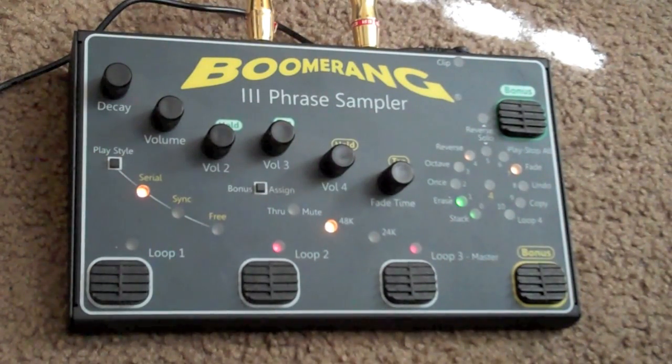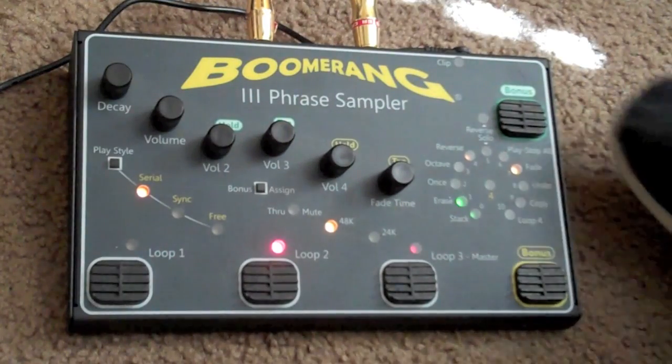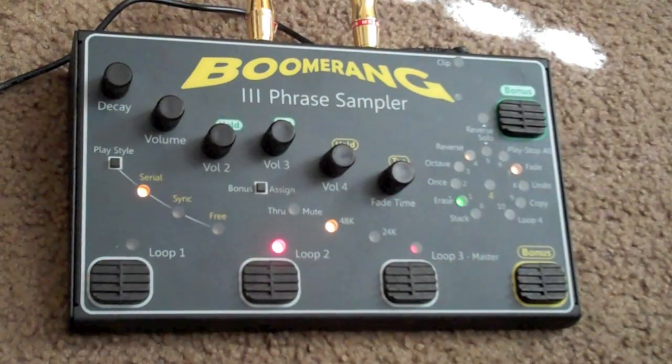In terms of stacking, you've got to have a loop going. So I'm going to turn this one back on, and then I'm going to hold this green button down. You'll see that now that light is flashing means that stacking mode is on. So now I can play something and it'll get recorded on top of that. I'll do that next time it comes around.